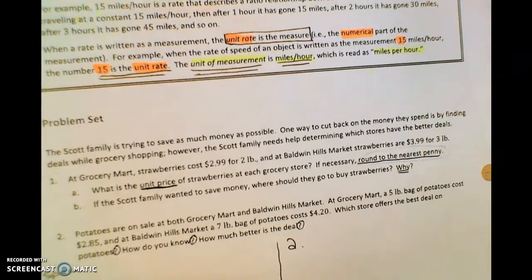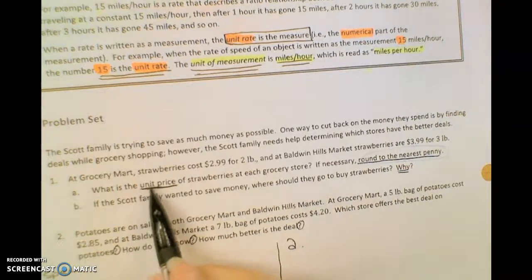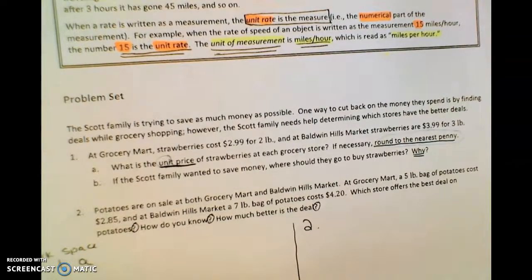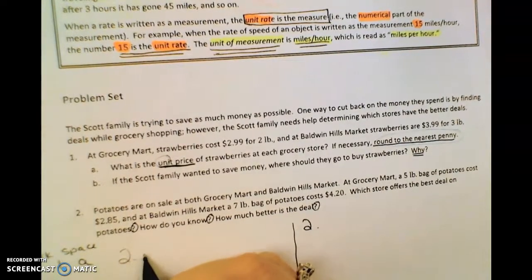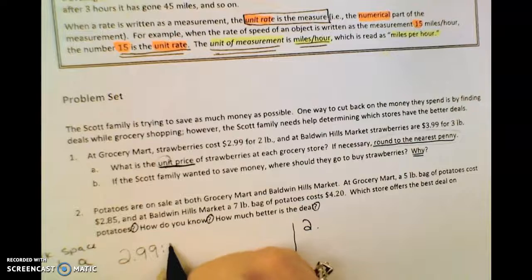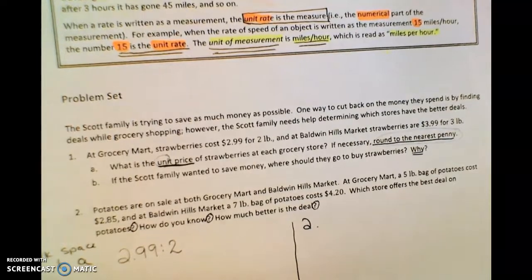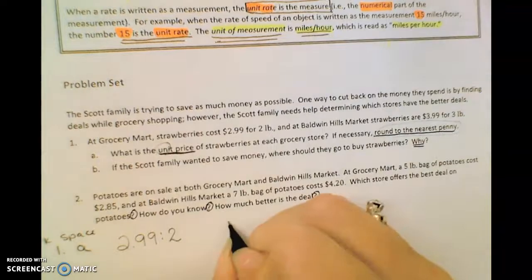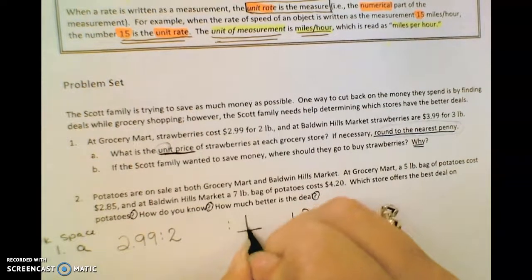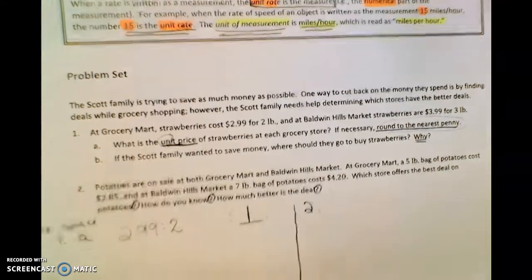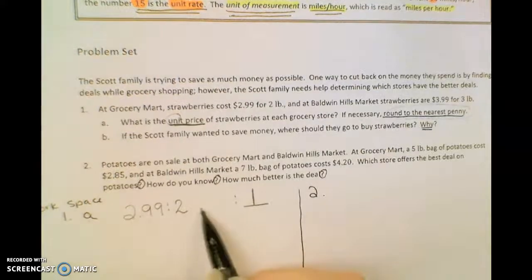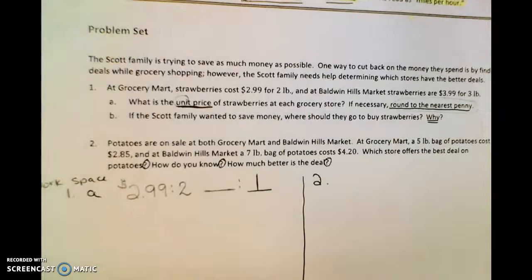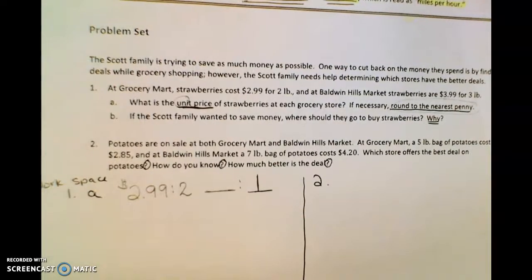So workspace for 1A, finding the unit price. Unit, how much it costs for one item. So in this case, it's $2.99 for 2 pounds, but I don't want 2 pounds, I want only 1 pound. So right here, this is where I would put 1 pound. So if you can go from here and figure out how much those strawberries cost, try that on your own. If you can't, stick with me.